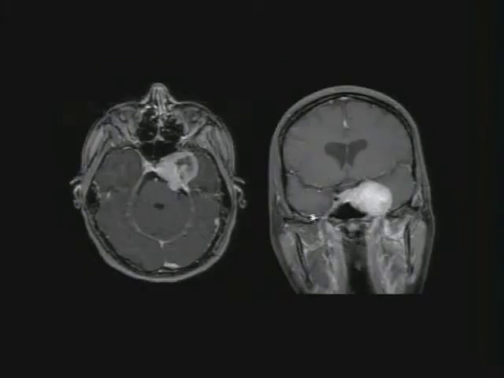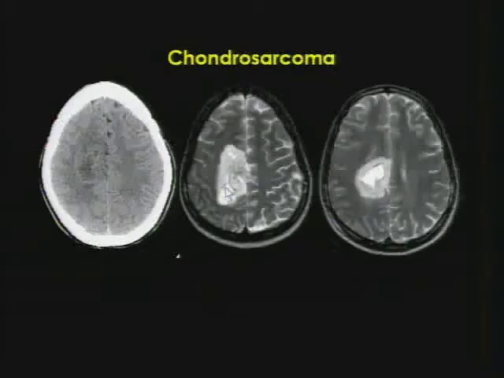Here's another example of a hemangiopericytoma. When you see this focal area of necrosis in an extra-axial tumor, it's very rare. This patient happens to be status post embolization, and that's why it looks like that there. This is the type of tumor that you may or may not see in your career. I've seen three so far, so maybe it's not that unusual.